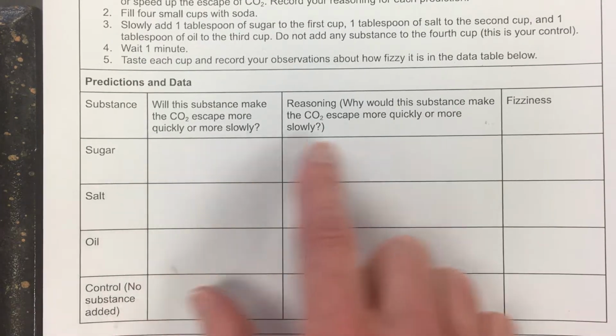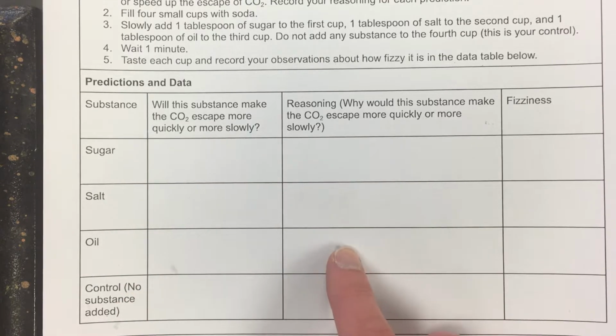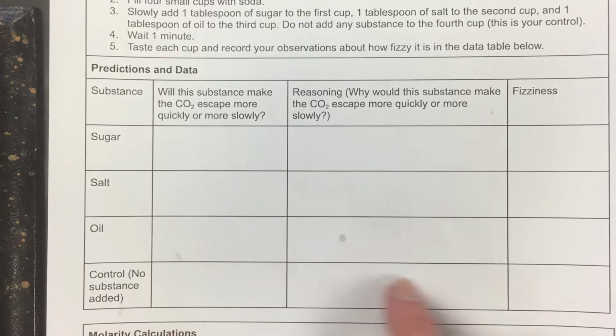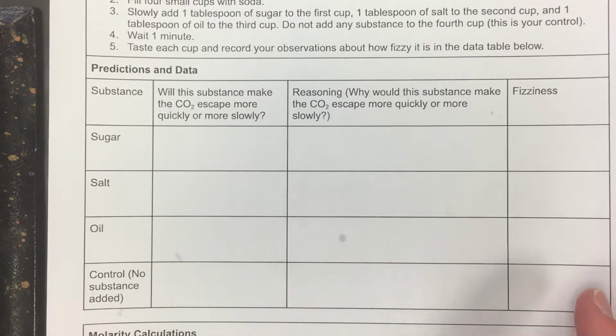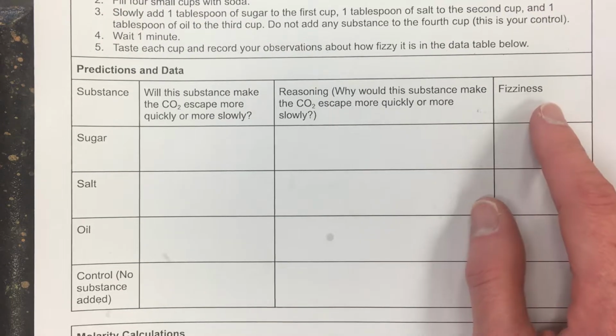Pause the video, make predictions in these 6 squares. You don't need to make a prediction for the control, which is just normal Sprite. Obviously, that would just taste as fizzy as normal. And then I'll tell you how fizzy they actually tasted. So pause the video now.